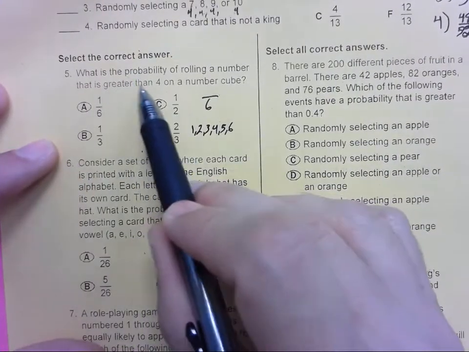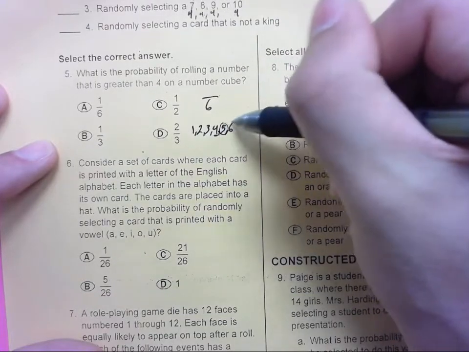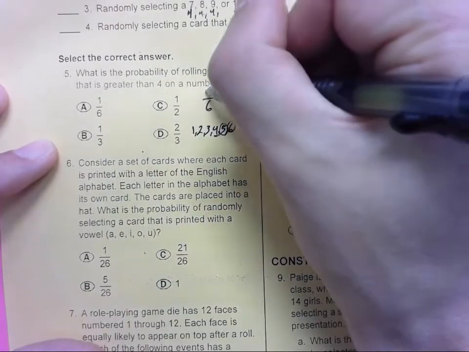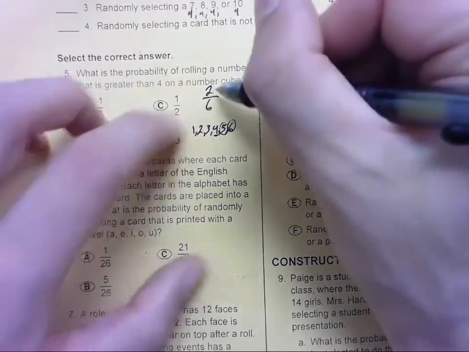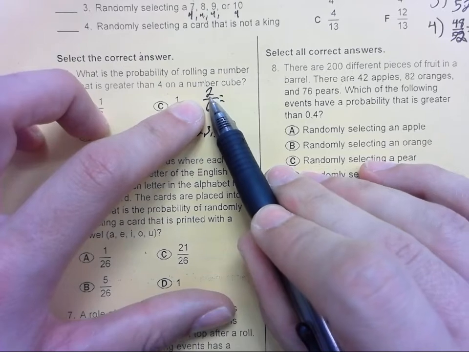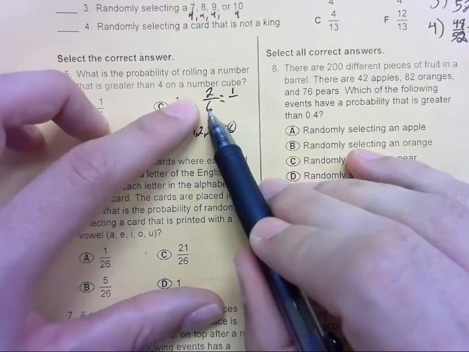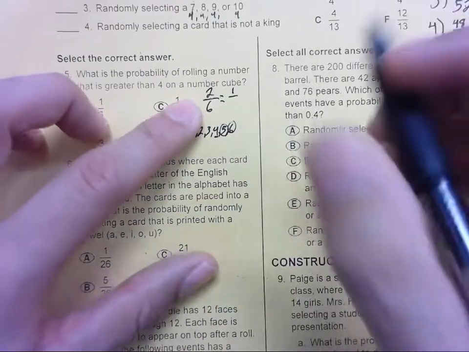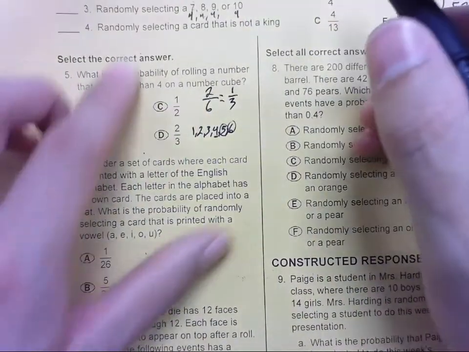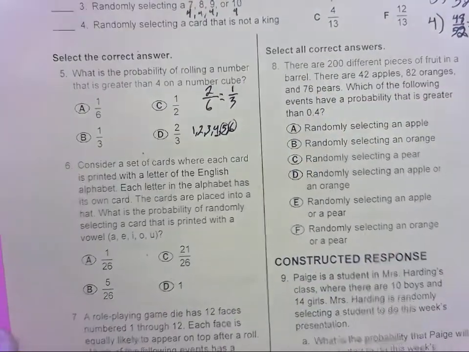We want a number that is greater than 4. There are 2 out of 6 that are greater than 4. We need to simplify that. Divide them both by 2. 2 divided by 2 is 1. And 6 divided by 2 is 3. So the answer to 5 is B. On to number 6.